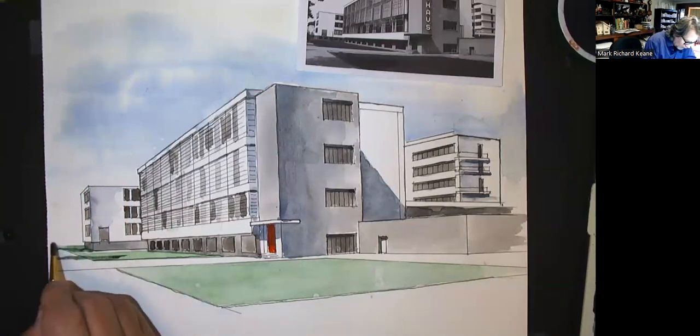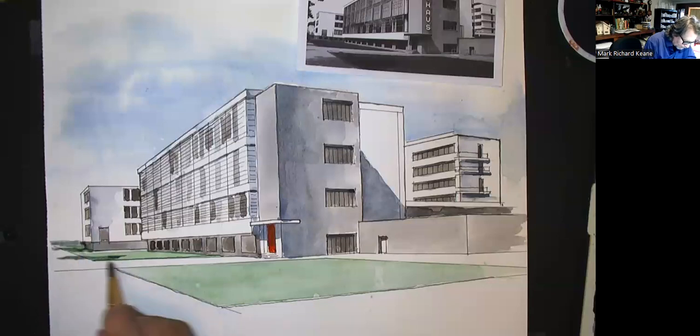And that'll break up that plane going back. They have strokes of cast shadows onto the walkway, which kind of breaks the monotony of just the one tone of grass.